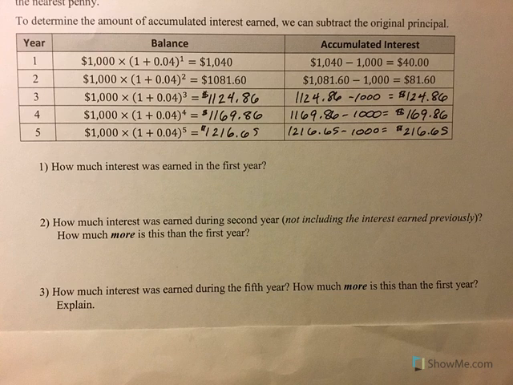All right, so you see our finished table, and you can see how our balance gets bigger by a different amount. It's not a constant $40 every year. It grows bigger than $40. So how much interest was earned in the first year? Well, that one's easy, right? That was just 40. Straight up, no big deal. If you're talking about compounding annually, compound interest for 1 year and simple interest for 1 year will be the same, but that only works if you're talking about compounding annually.